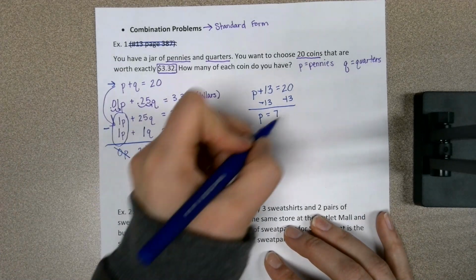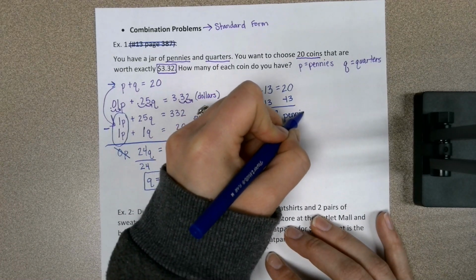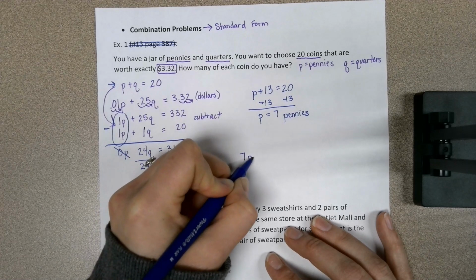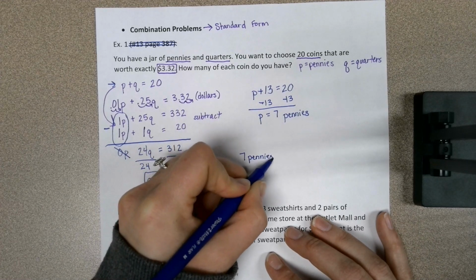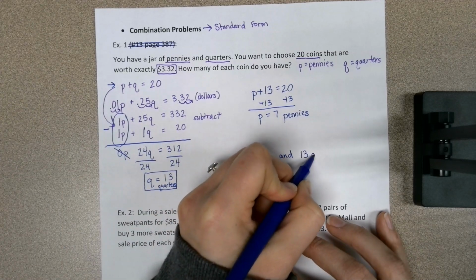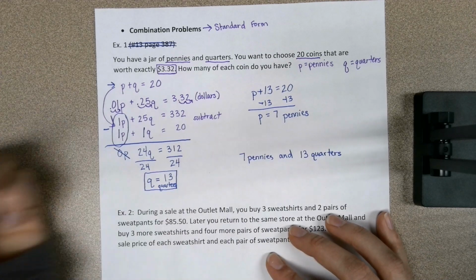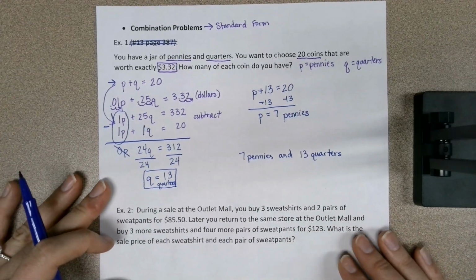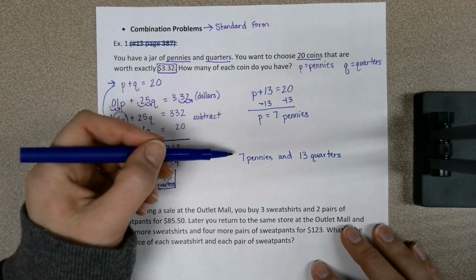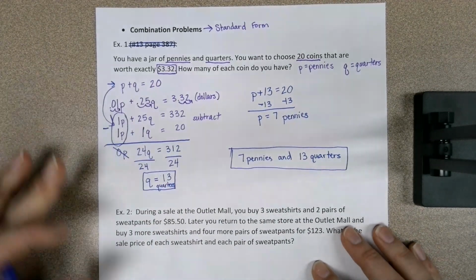So we know that we need 7 pennies and 13 quarters to make up $3.32 exactly, using 20 coins total. And that would be our answer.